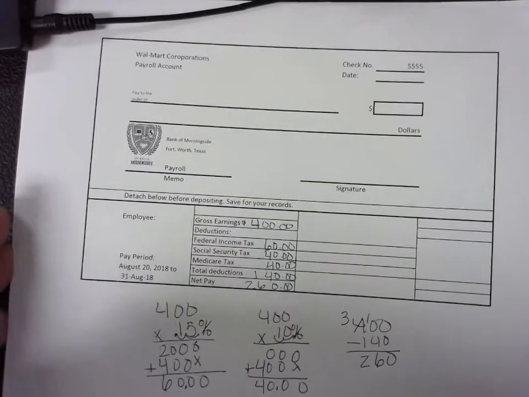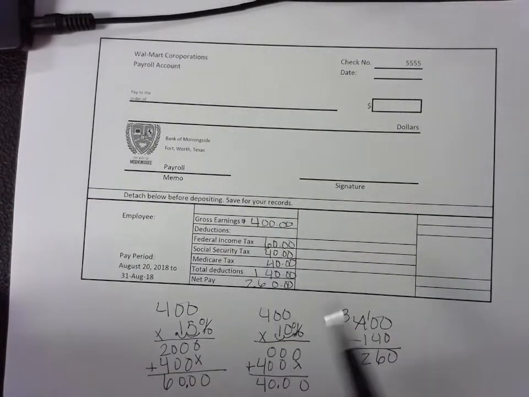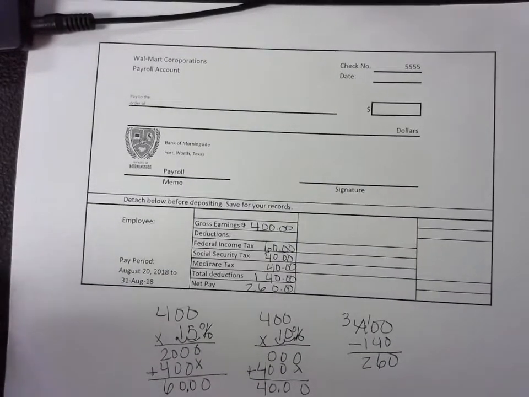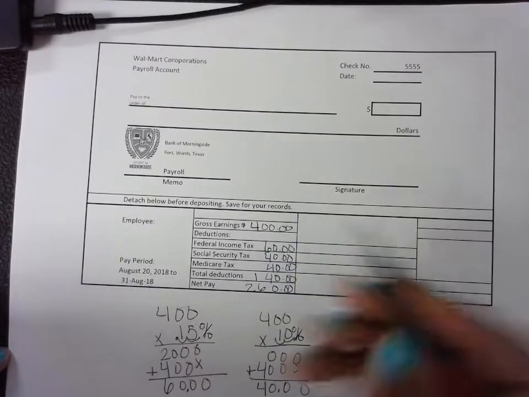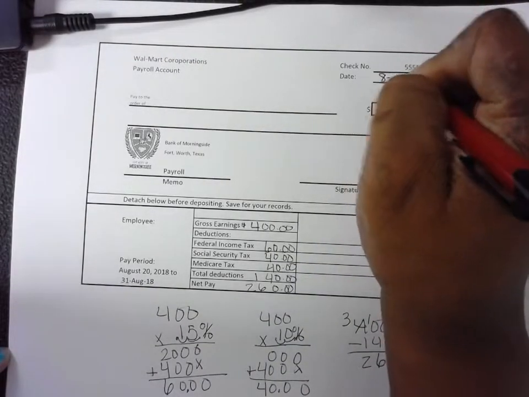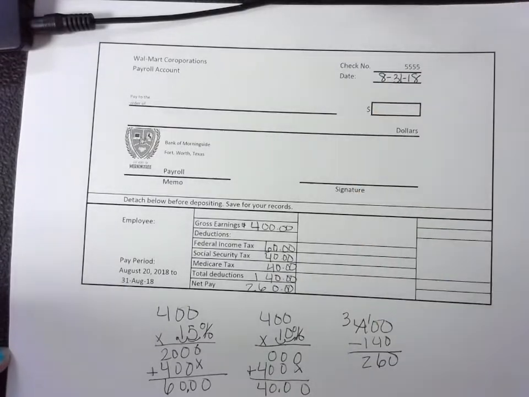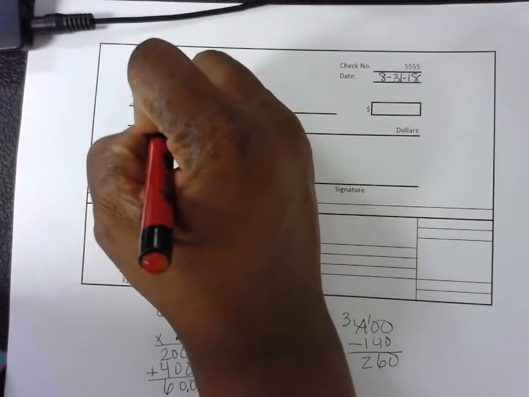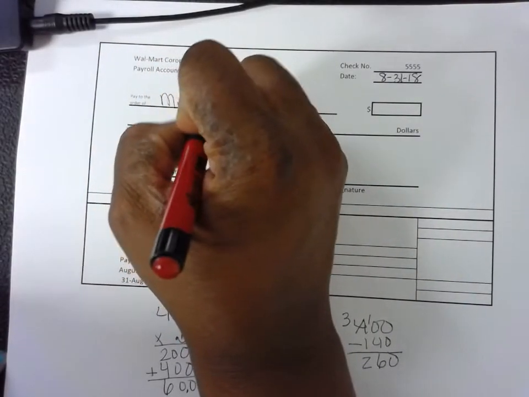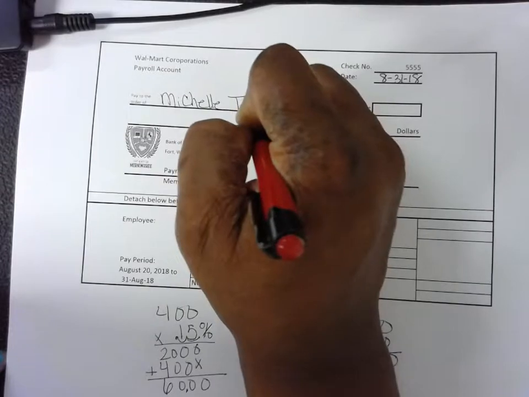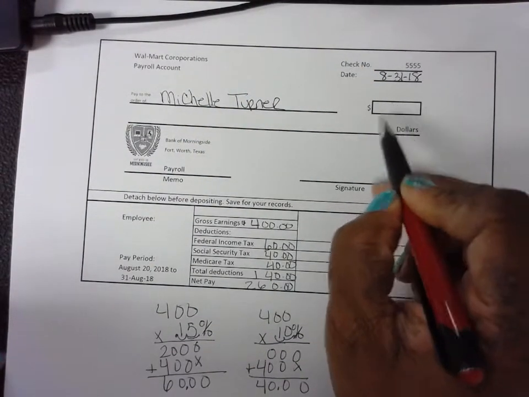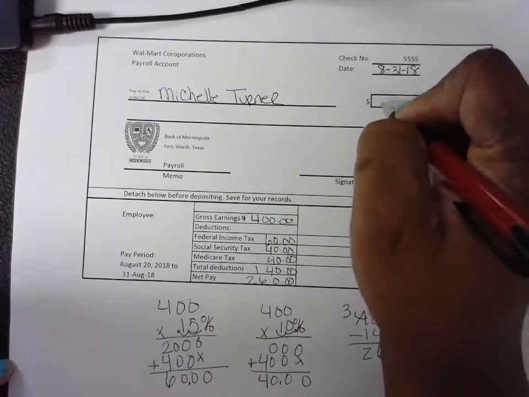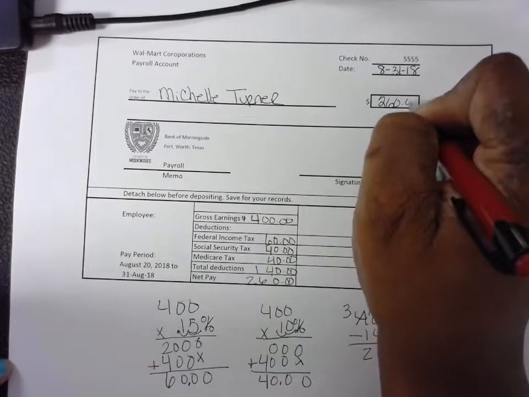So now that we know what our net pay is, now we can fill out our paycheck. All right. So the day we're going to get paid, here's the day right here. It says August 31st, 2018. I'm going to write my date here, 8/31/18. It's going to be paid to the order of. Well, I'm the employee, so I'm going to put my name down. And when you fill this out, you're going to put your name down. So my name is Michelle Turner. I know my handwriting is horrible. Now, my pay in this box right here is not $400, but $260. That's how much my check is going to be.